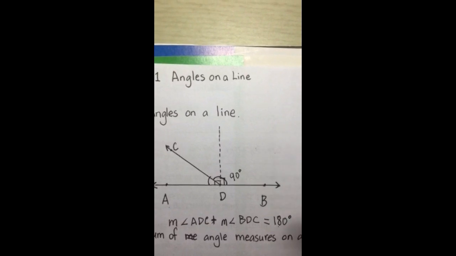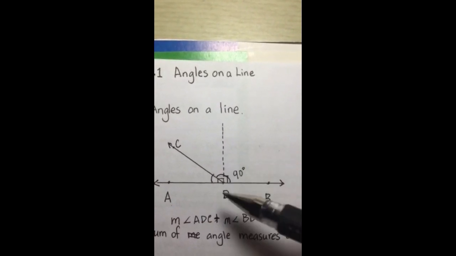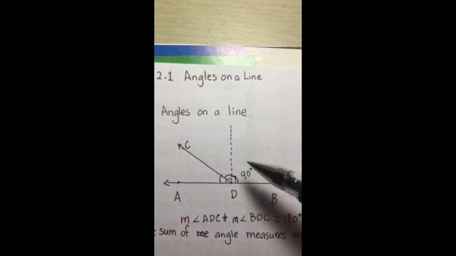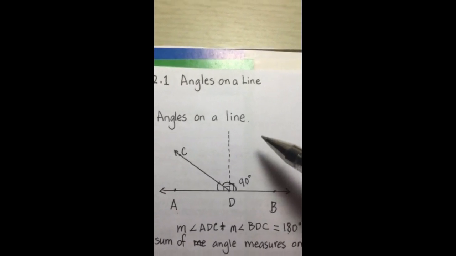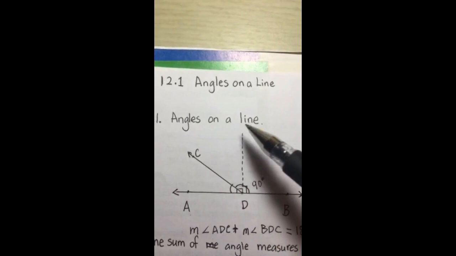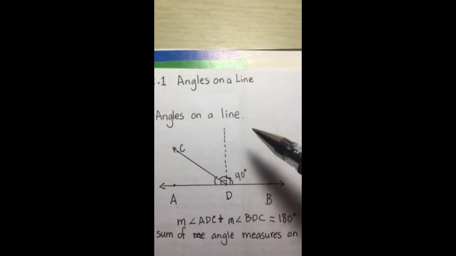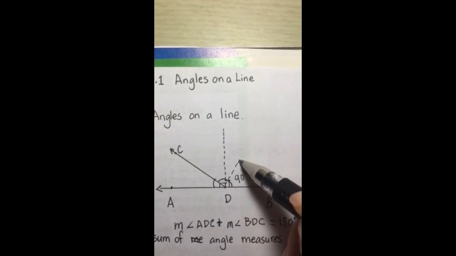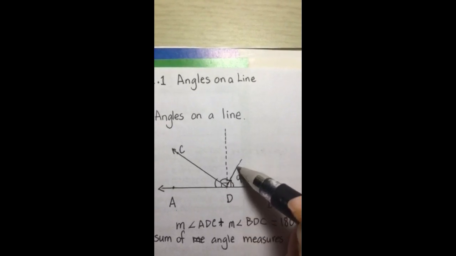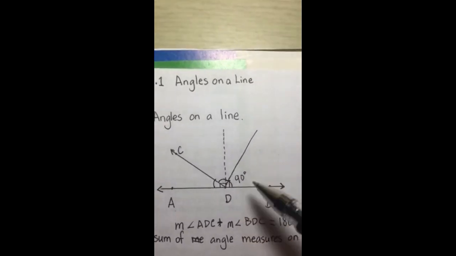Well, do you think it only applies to two angles, or it also applies to 3 or more angles in the concept of angles on a line? Yes, of course. When you have more angles, let's draw a straight line like this.